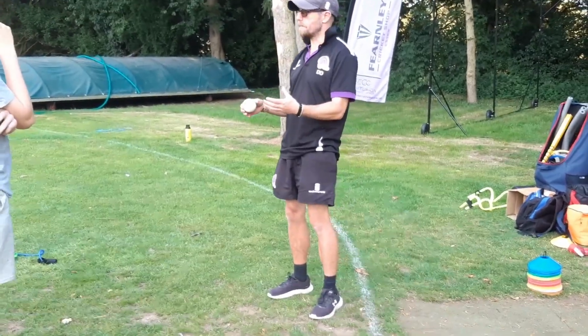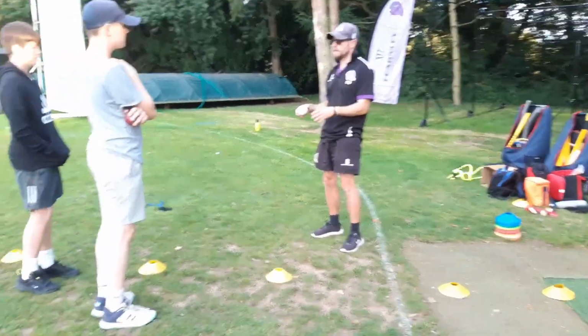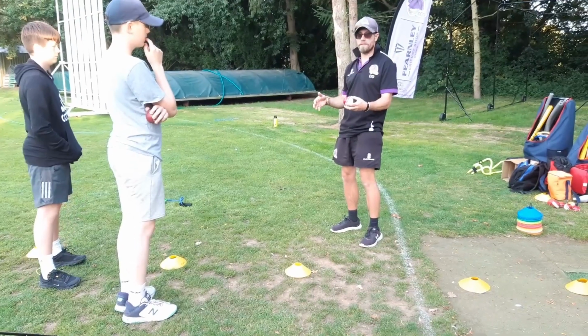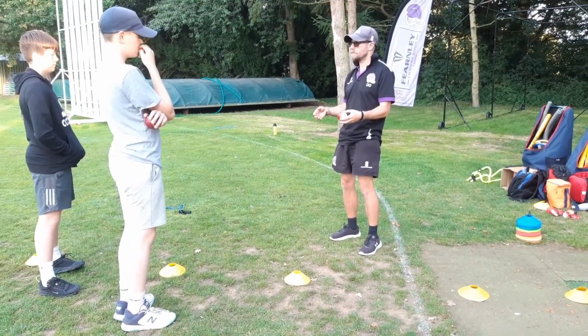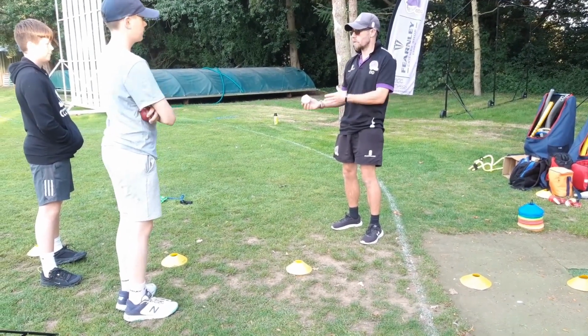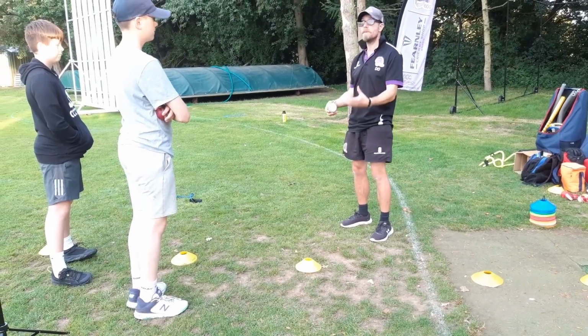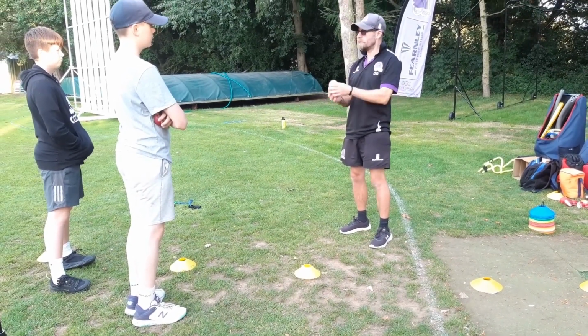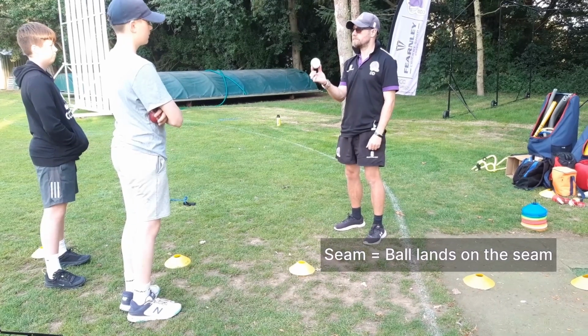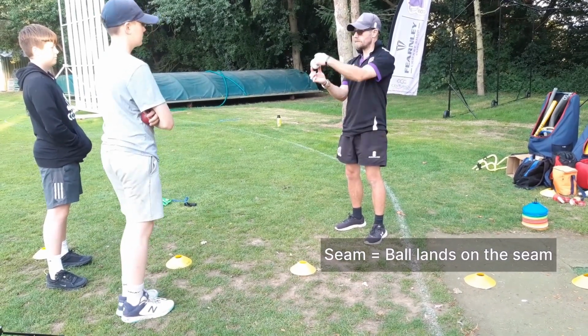So we're going to start to speak about some of the bowling skills. Okay, two primary ways of a fast bowler or a pace bowler deceiving the batsman. Seam and swing. All right, seam, really easy to explain. Ball lands on the seam. Simple as that.